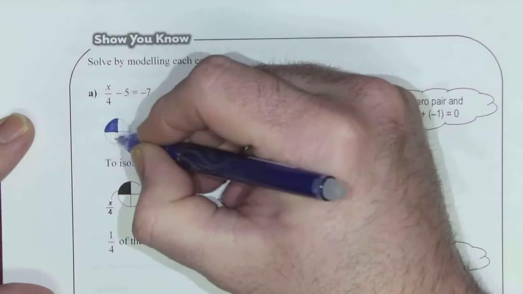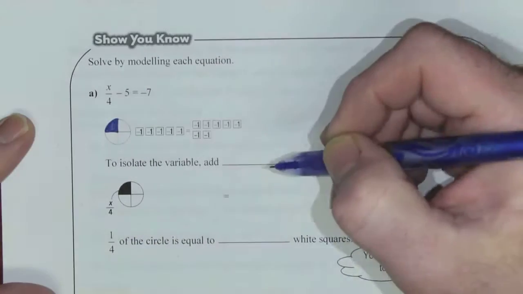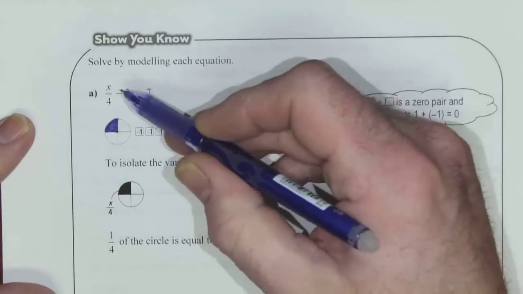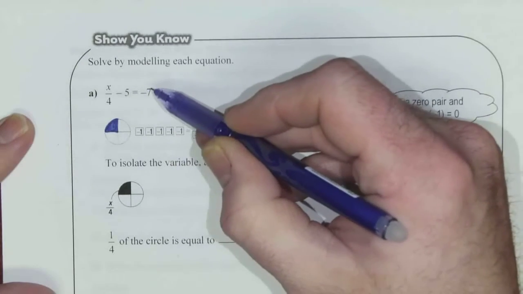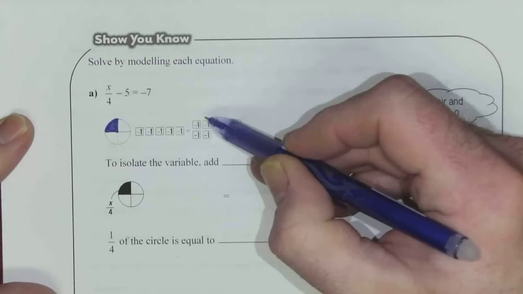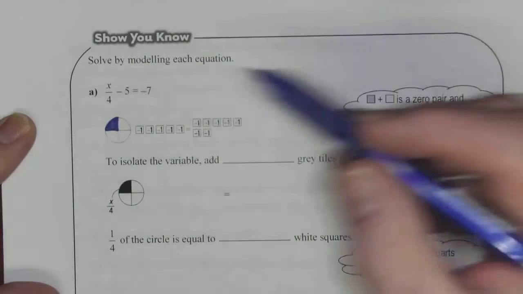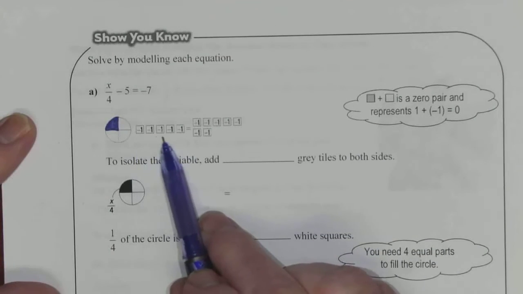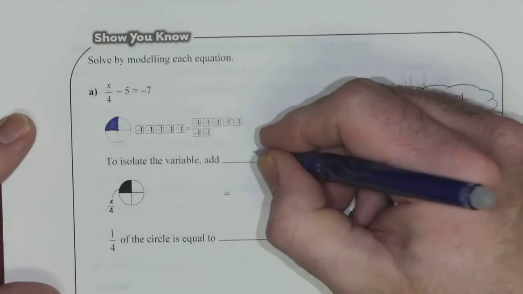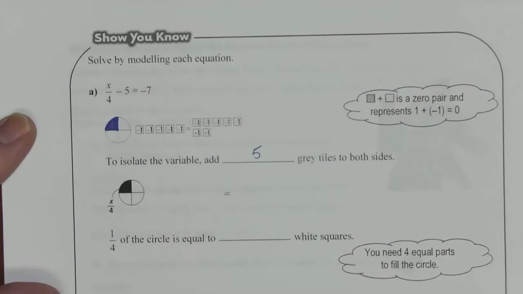So that's the full circle. If we call that x and divide it by 4, we're going to have 1/4 of it shaded. Minus 5, so we've got 5 negative 1 tiles, and that is equal to negative 7. So we've got 7 negative tiles on this side. So in order to isolate our variable, which is our circle, we're going to add 5 gray tiles to both sides because we want to get rid of these 5 negative tiles.